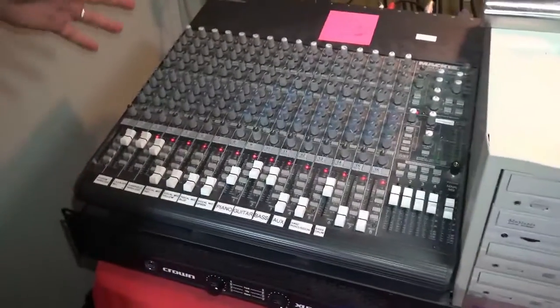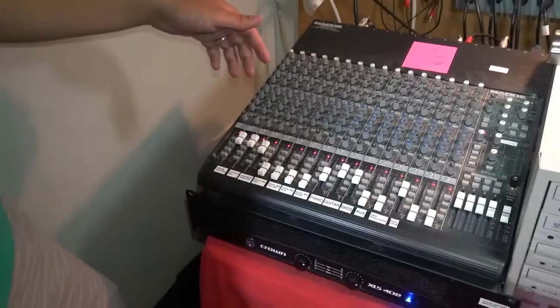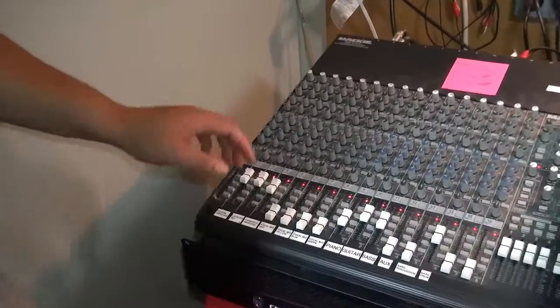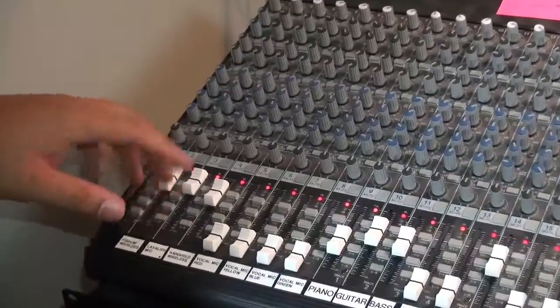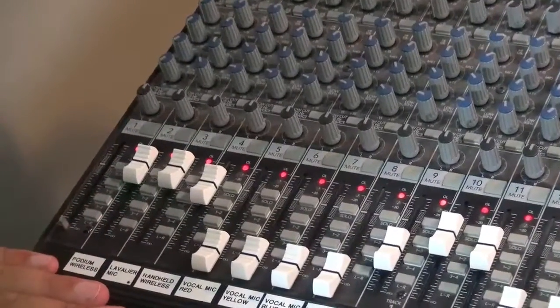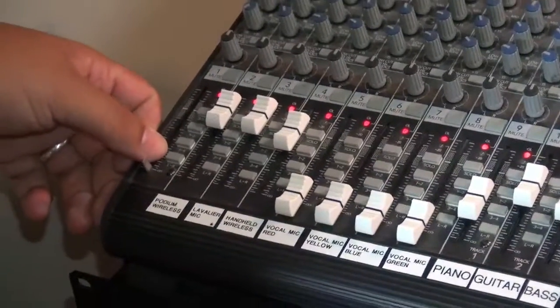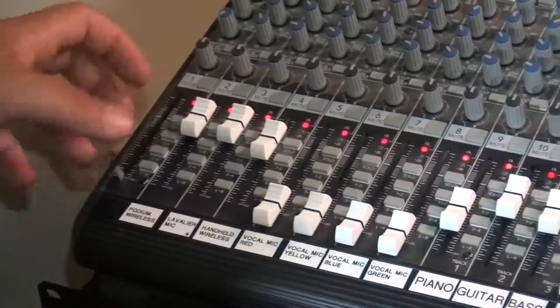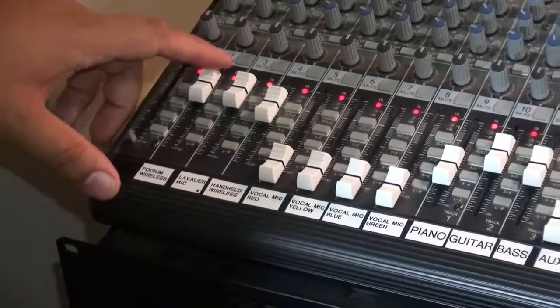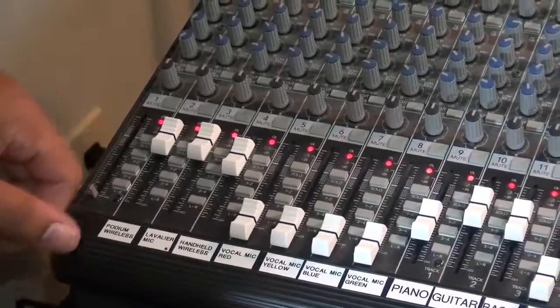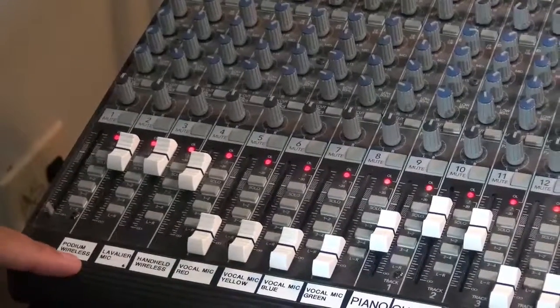Every once in a while, there's a need for the sound person to adjust some volume settings, which are done with these sliders right here. We're only dealing with the first 4 channels, although the first channel does not work. So we're going to look at 2, 3, and 4. They're clearly numbered here at the top. You can see right by these buttons above the red light, it has the channel number. And then down here, it's labeled.